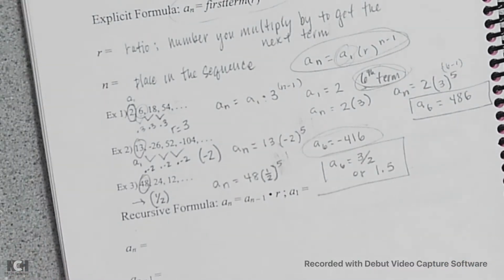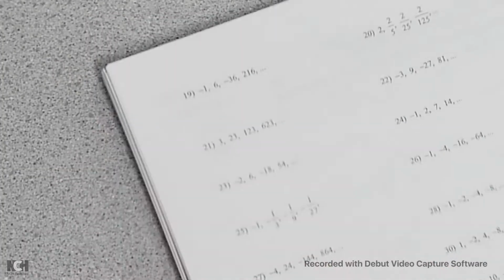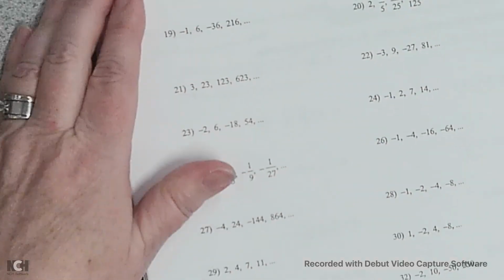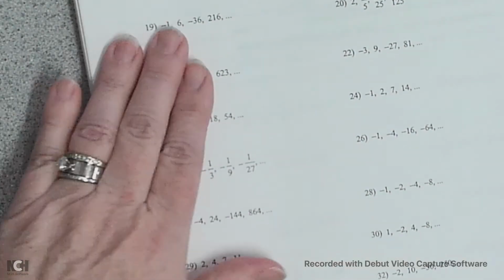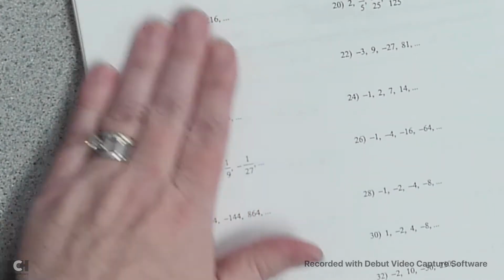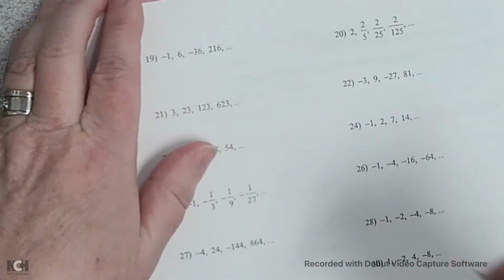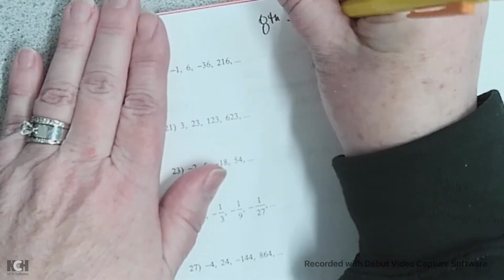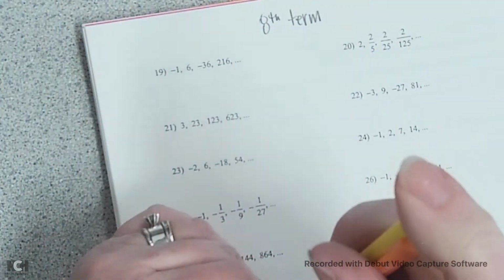Okay, let's go ahead and move to our assignment today, which is on page 208, I believe. That is a big jump. So if you'll jump to 208, for this assignment you are only going to be doing the odds. So today's assignment is odds only on 208, and I want you to find the eighth term on these.